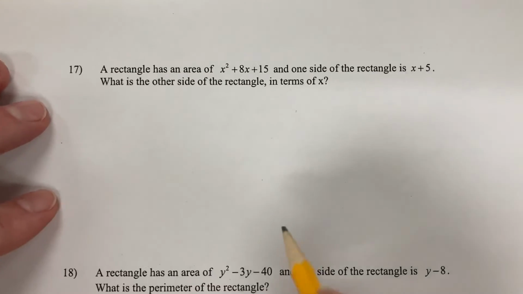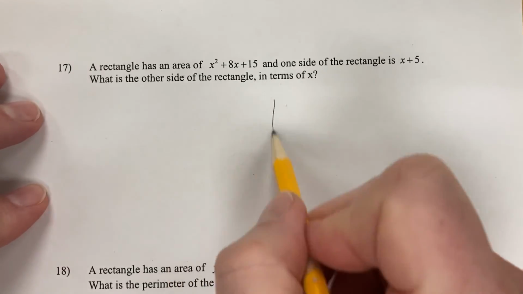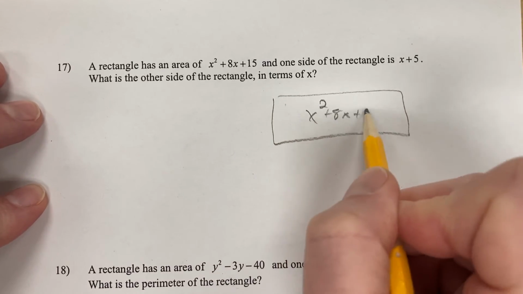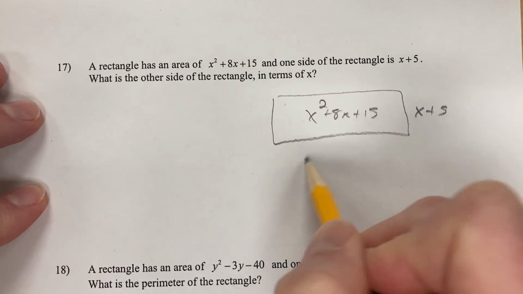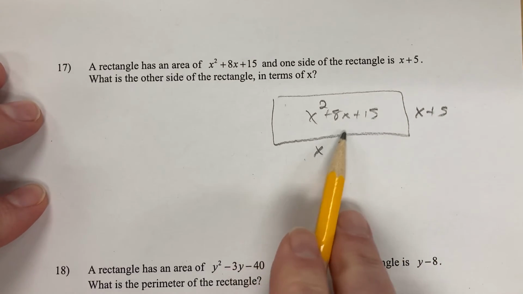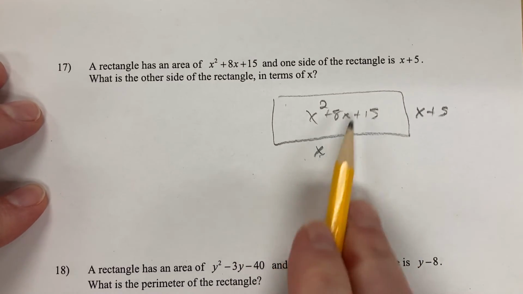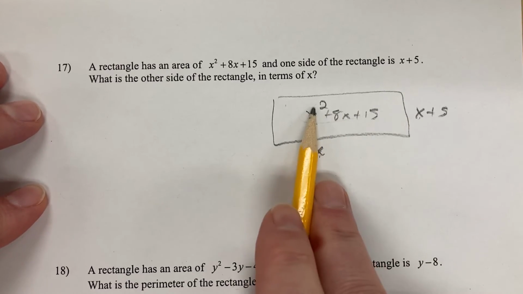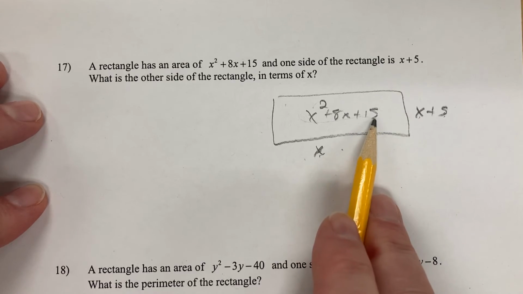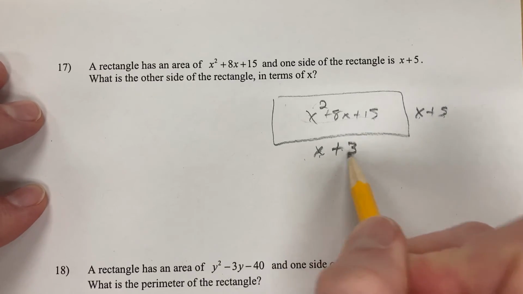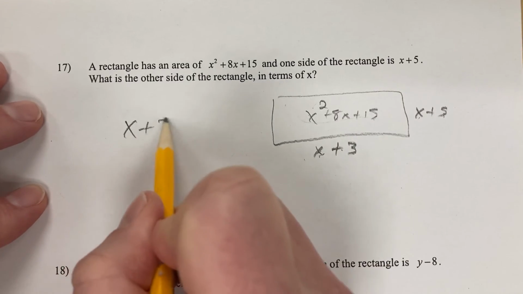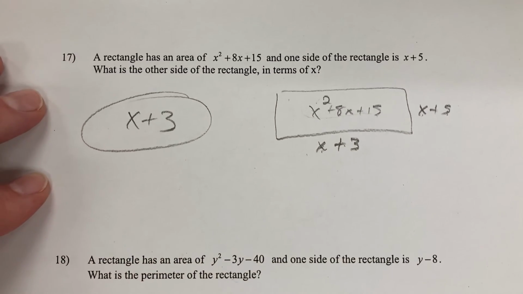All right, 17 says we have a rectangle, an area of x squared plus 8x plus 15, and one side is x plus 5. I want the other side. So I know that this times this has to give us this, right? So if I look, x times x would give us the x squared. 5 times this would give me 15. So this must be 3. Just to check, 5 plus 3 is 8. And absolutely, our other side there is x plus 3.